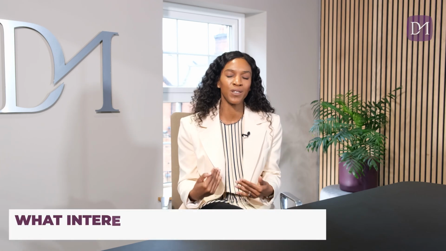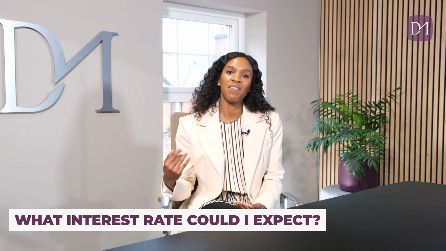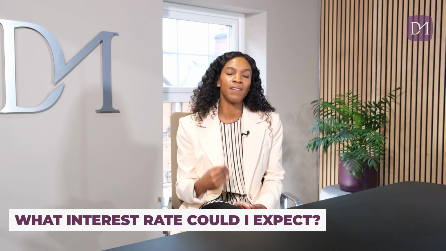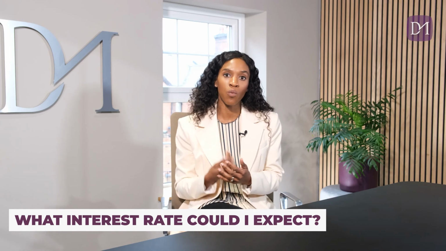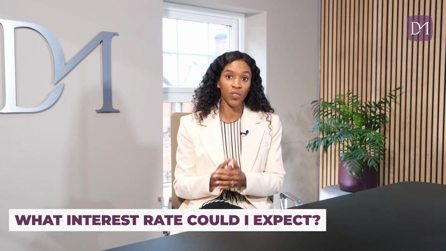Now let's look at how loan to value impacts one of the most important factors when you're mortgaging or remortgaging, and of course this is the interest rate that you will obtain. Loan to value is a very important factor in terms of what interest rate you'll qualify for on your mortgage, and this is why I say it's really important that you understand it.